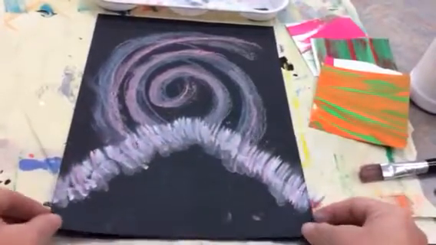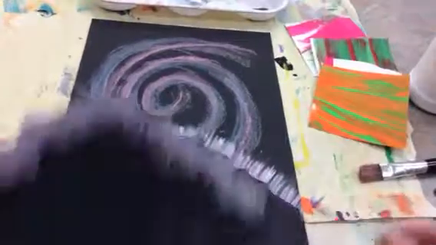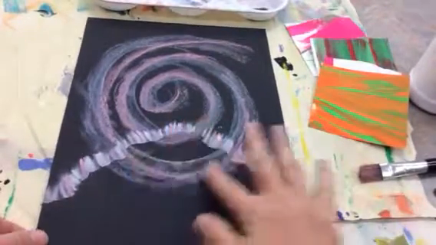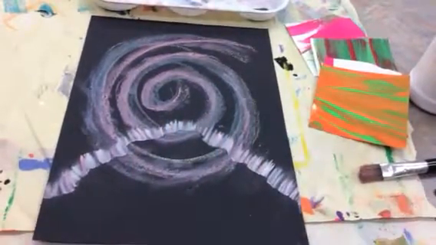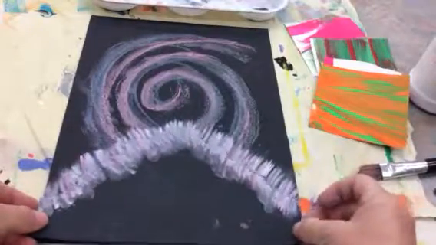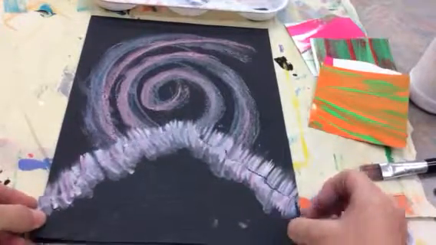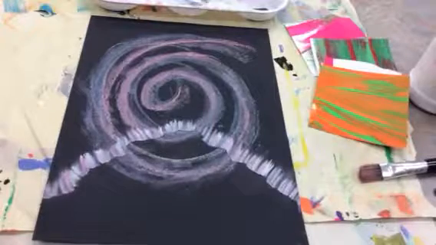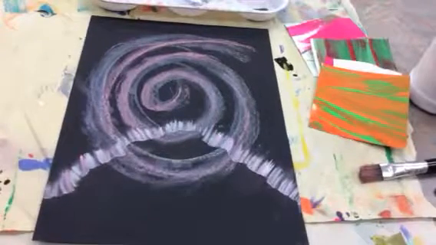And then I'm going to lift the stencil off the paper. Now, you're still going to be able to see some of your spiral here. If you don't like that, you're welcome to go ahead and glue the stencil down if you don't want it to show up. I'm going to leave mine like this. The rest is totally up to you.